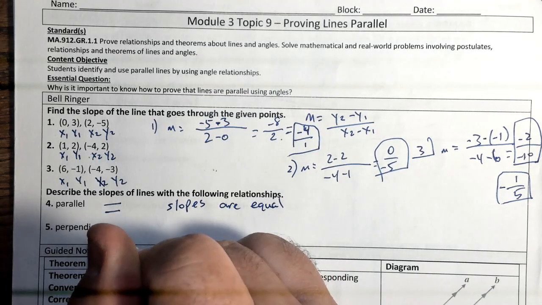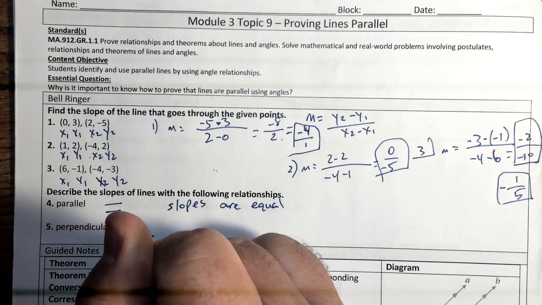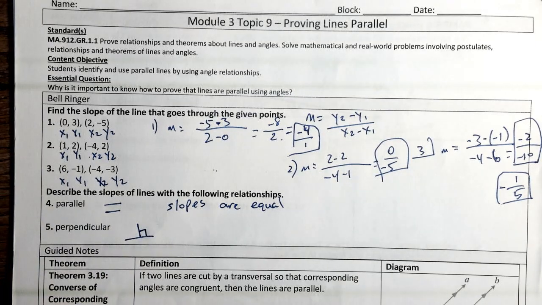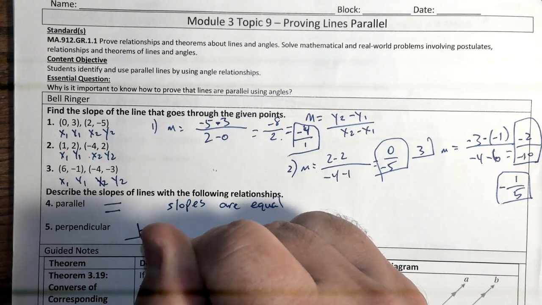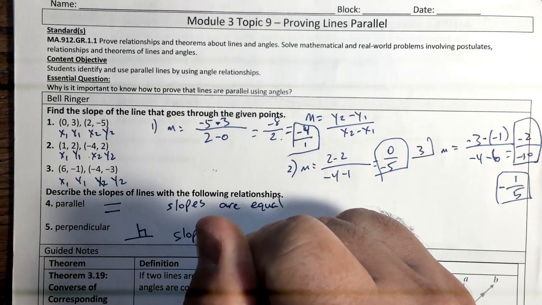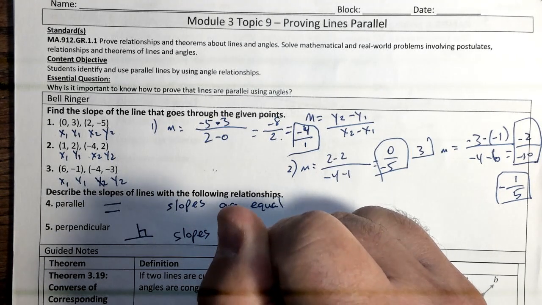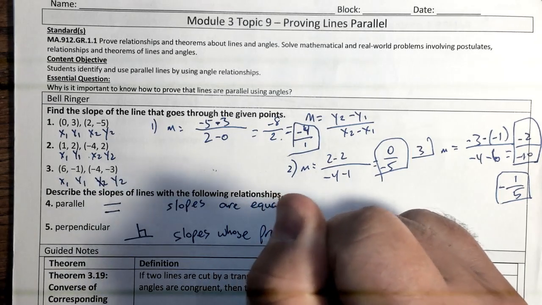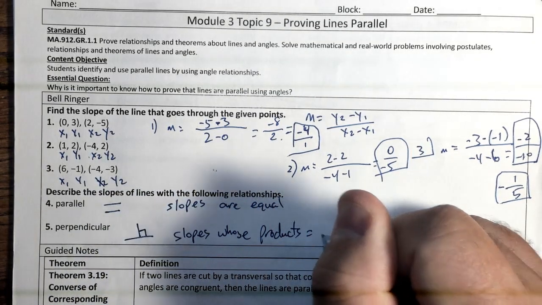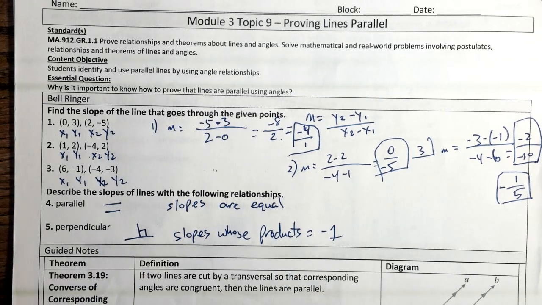For perpendicular, a line that intersects another line and makes a 90-degree angle. And the slopes for perpendicular lines, as we learned in the previous lesson, are slopes whose products equal negative 1. So when we multiply the slope of one line by the slope of the other line, it's going to equal negative 1.